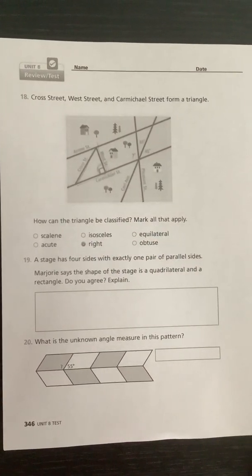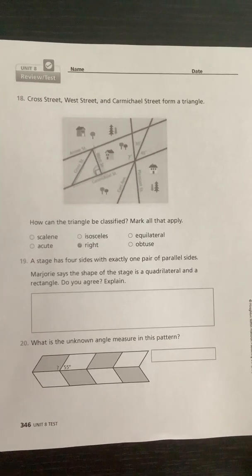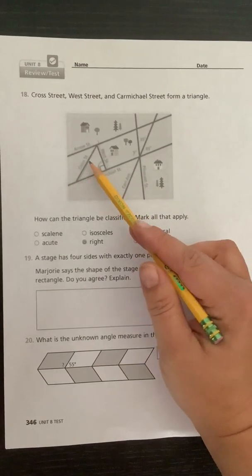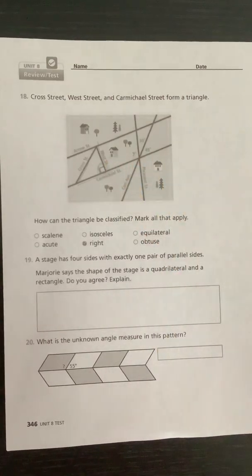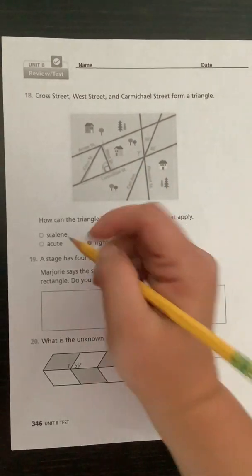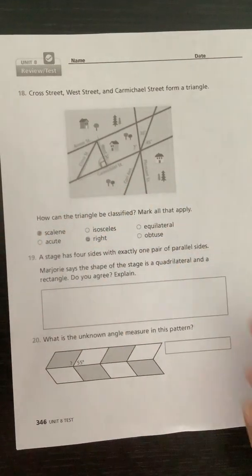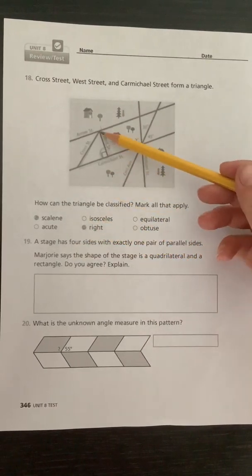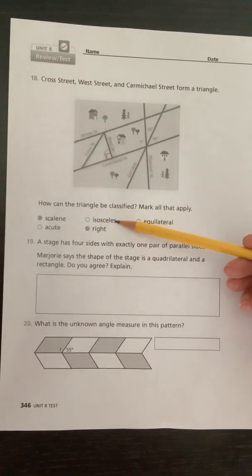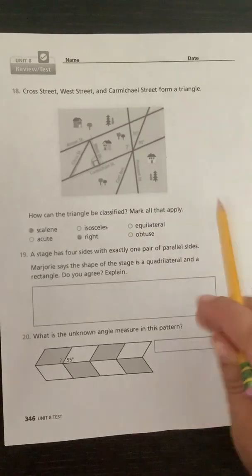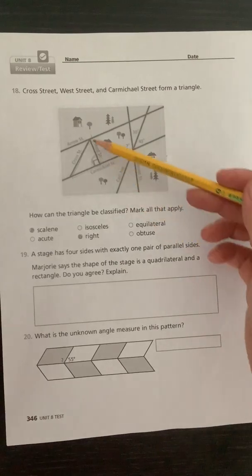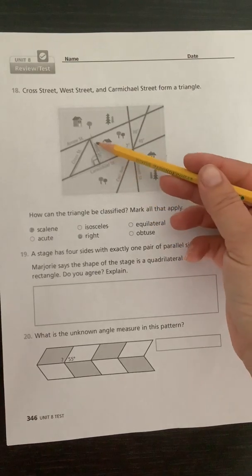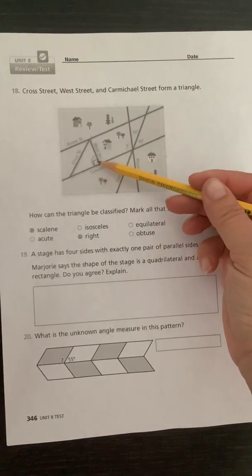Now when I look at it, I can look to see whether the sides are equal at all. Is this side the same as this one? No. Is this side the same as this one? Nope. So none of the sides match, which means it is also a scalene triangle. Is it an acute one? Nope, because I know acute has to have 3 acute angles. Isosceles means that 2 sides are equal, and that's not the case. Equilateral means all 3 sides would have to be the same, and that's not true. Obtuse means that one of the angles has to be obtuse, and we know that that's not the case because it's a right angle.